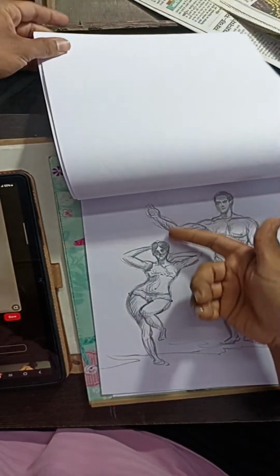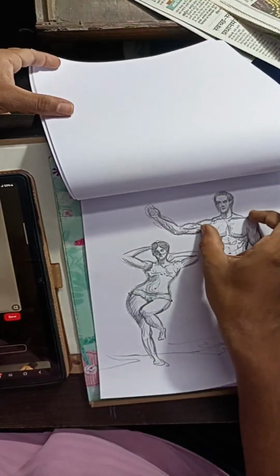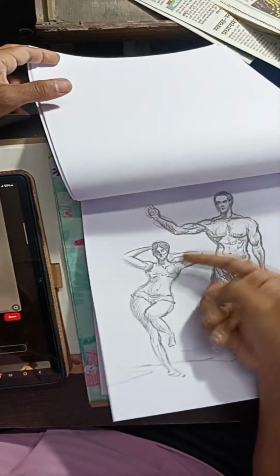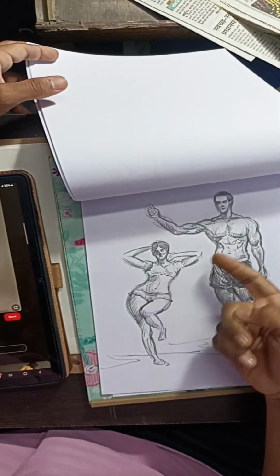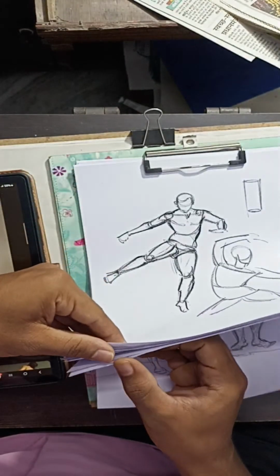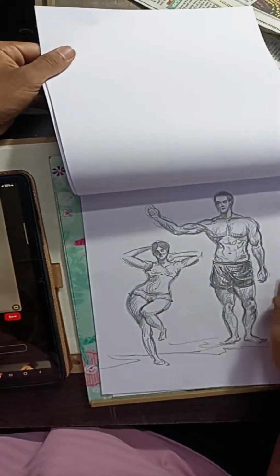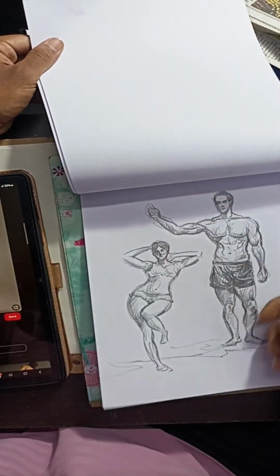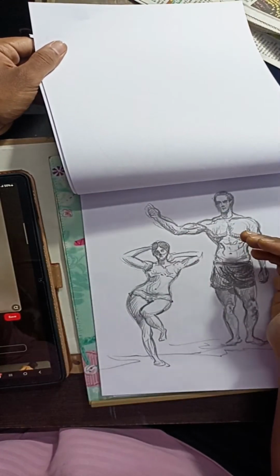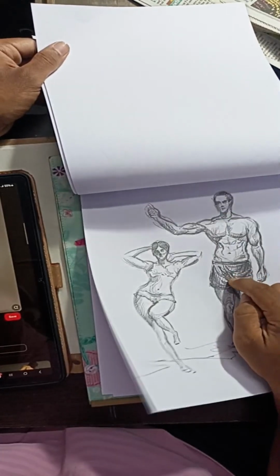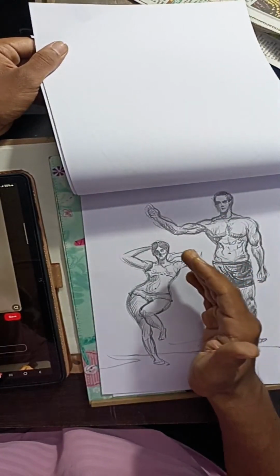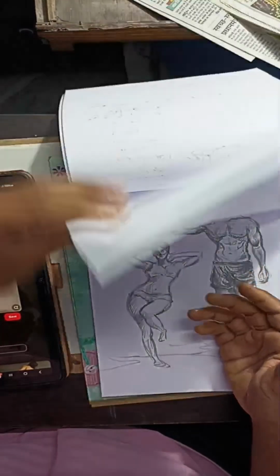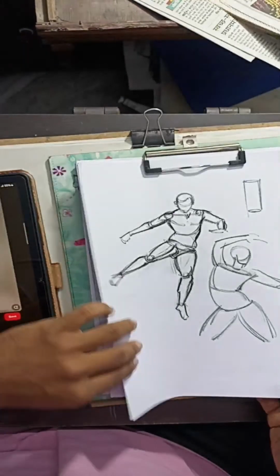So here you can see the structure of the body, how hard this body looks, standing like this, and there's a huge contrast between male and female anatomy. As I am saying, if I get much more time, then definitely I can make a realistic sketch. But to understand this realistic sketch, you have to go through an initial stage, which is understanding the basic structure, the basic proportion of this male anatomy.